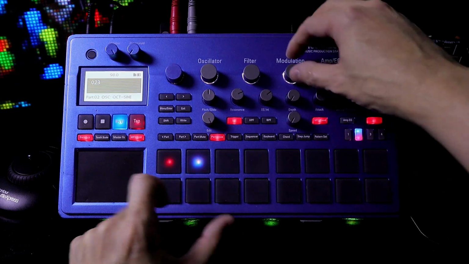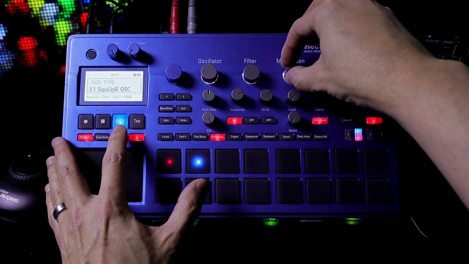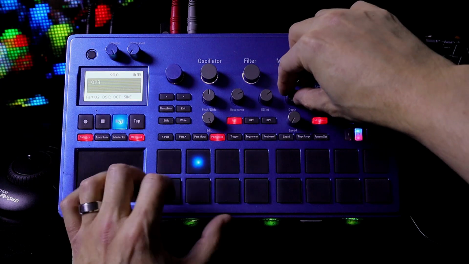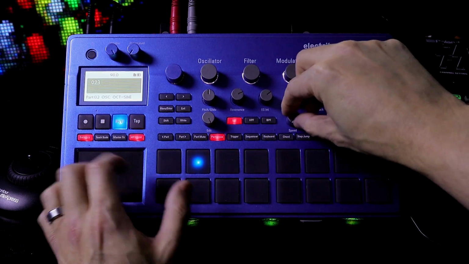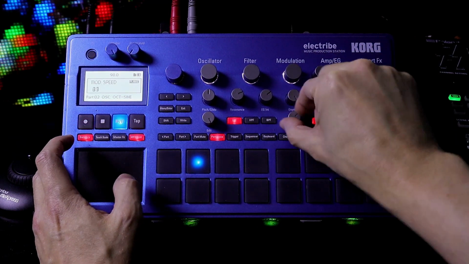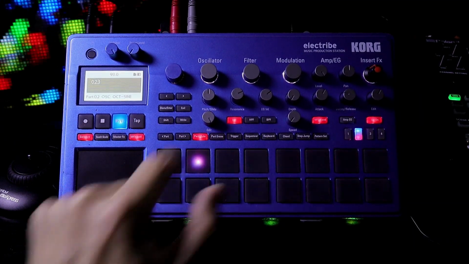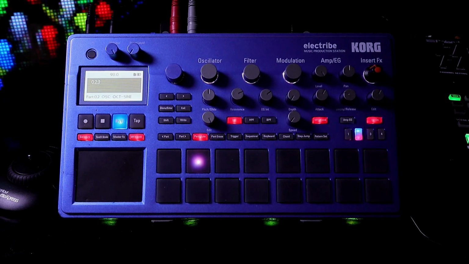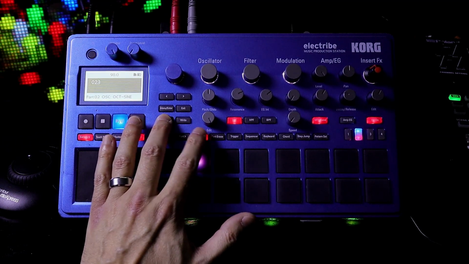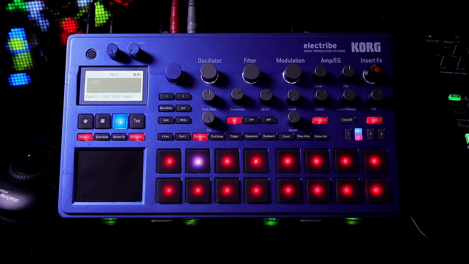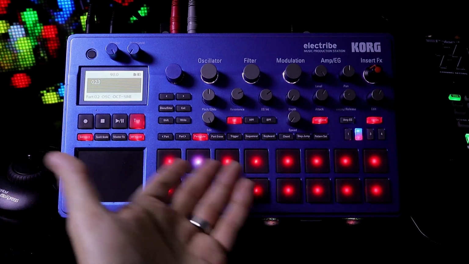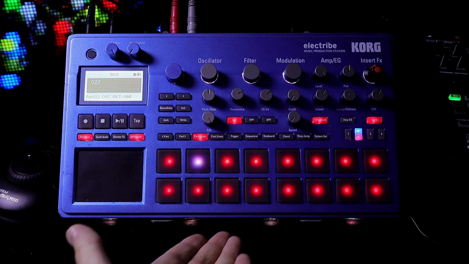Let's go into here. Modulation, change to pitch. Depth all the way up. Speed, just record in. Just listen to just that. Shift part mute. So it's just on a couple of the synth tracks. We can also apply it to the drums.